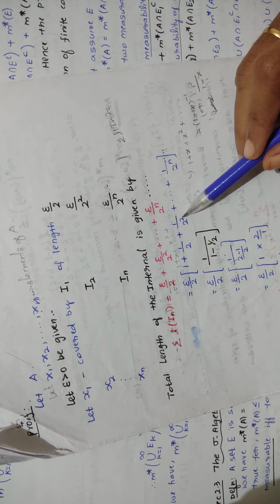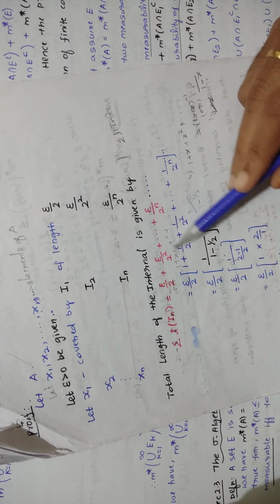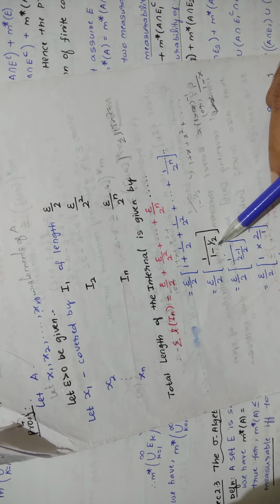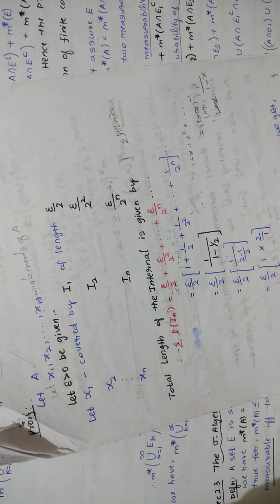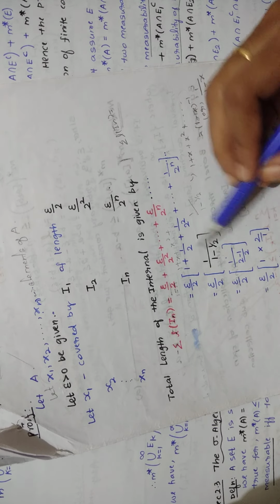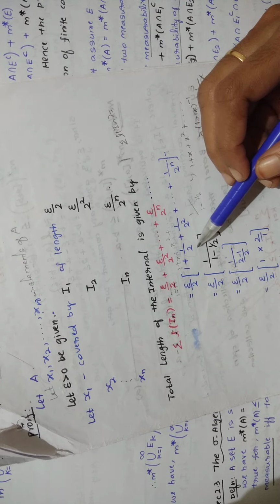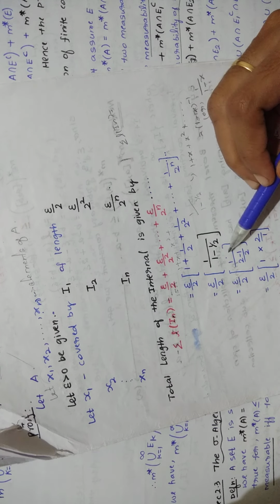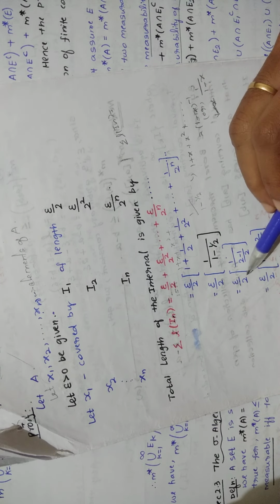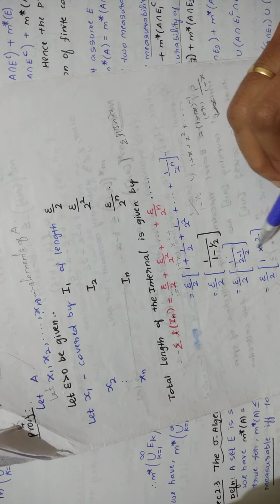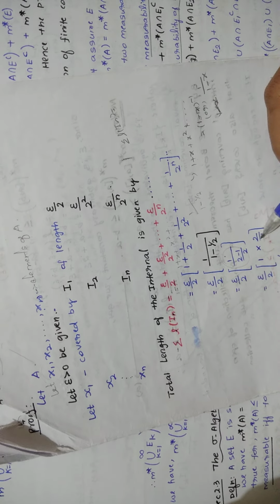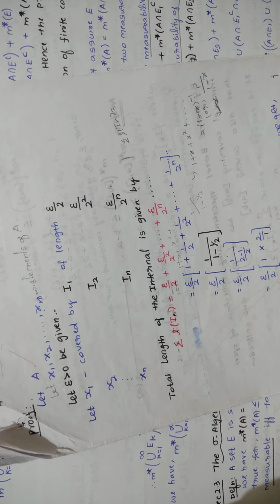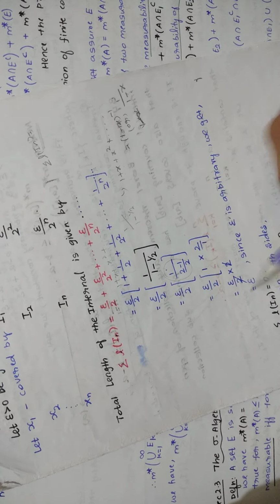So what you are going to do is, in the place of this, you are going to write this with the help of this formula. So you are writing 1 by 1 minus x. Here x is 1 by 2, right? So that is why 1 by 1 minus 1 by 2. So that is equal to epsilon by 2 of 1 by, you will get 2. Epsilon by 2 into 2. So cancel the 2's. So you get epsilon.